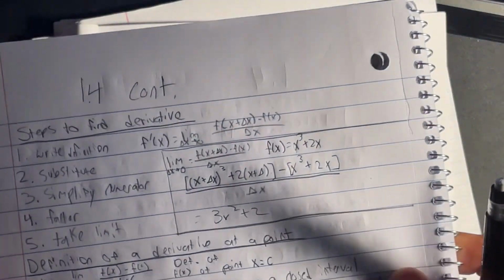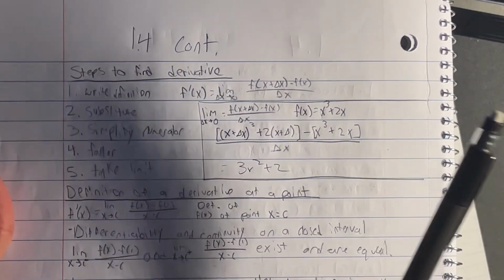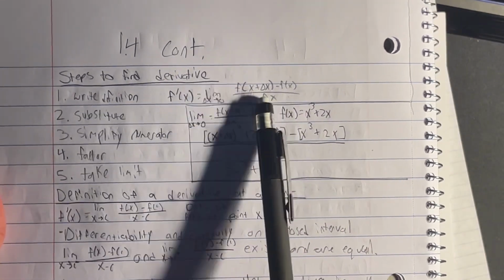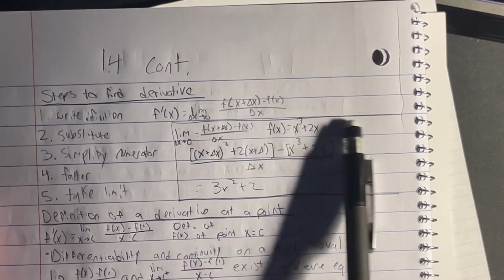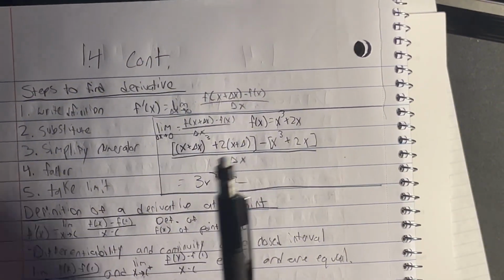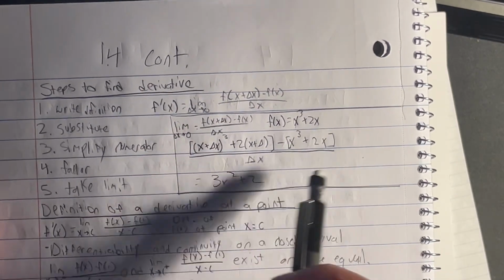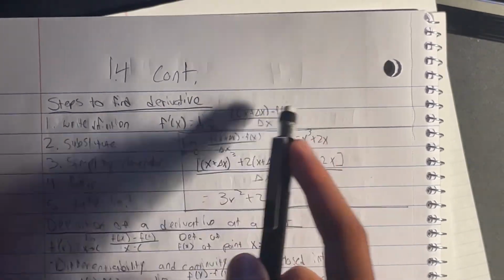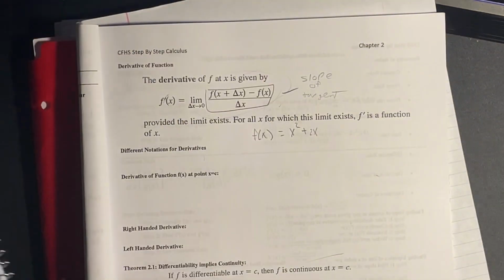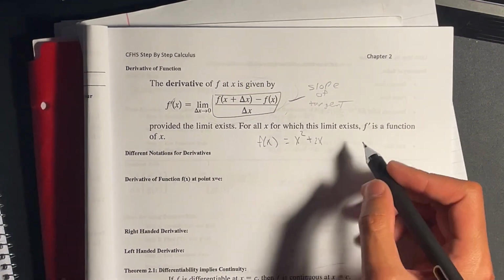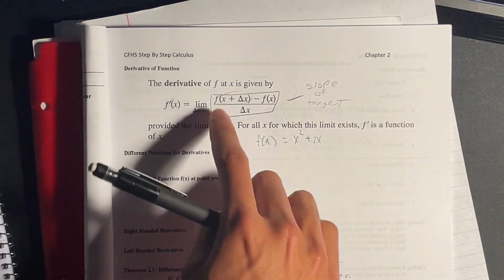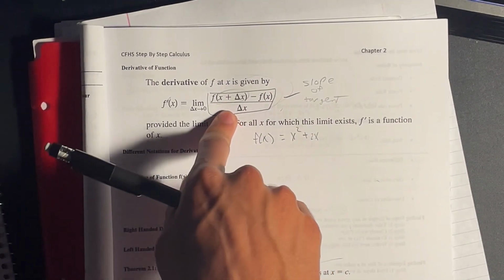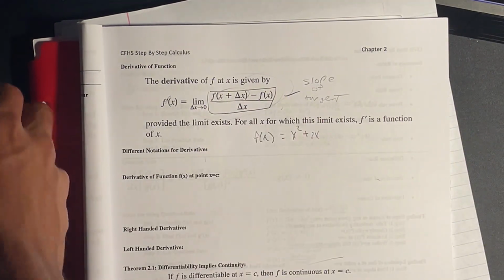There are some rules and steps to follow when finding a derivative. Number one, let's write the definition, which is this structure right here. Second would be substitute. So substitute the f of x that you're given into this definition. For example, I'm given 2x and I'm trying to substitute it into this, it will be f. So for every x, you substitute an x plus delta x. We'll do that in a second.